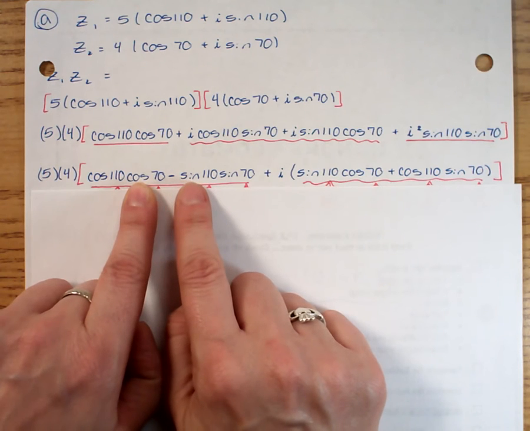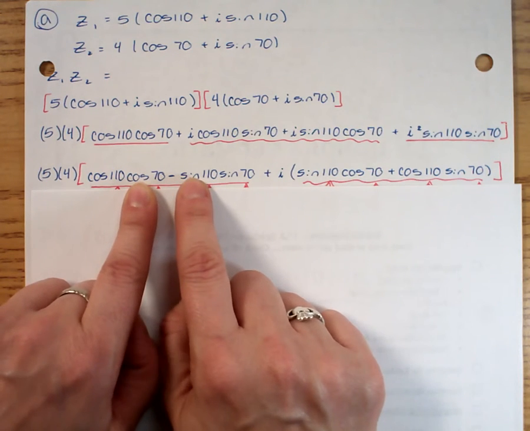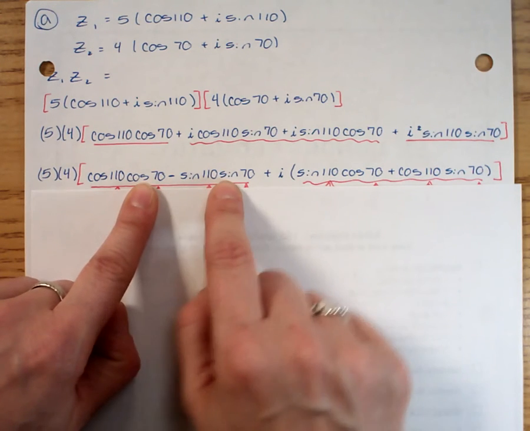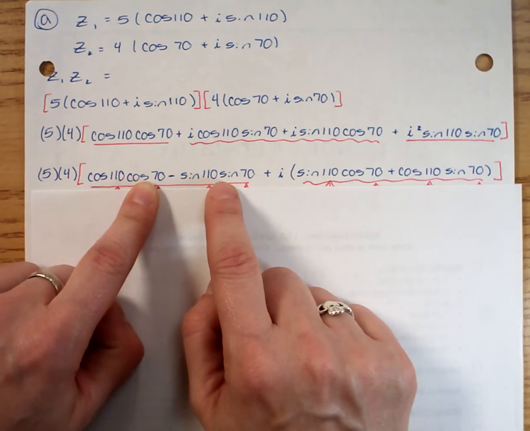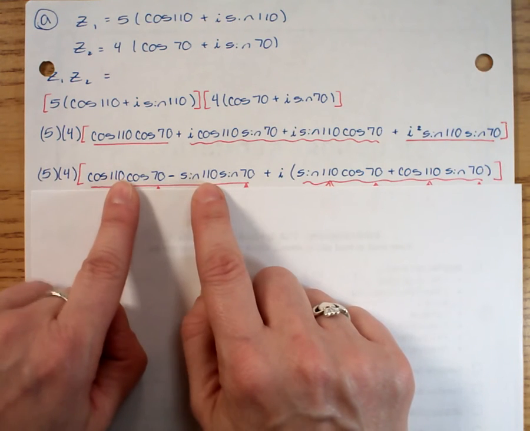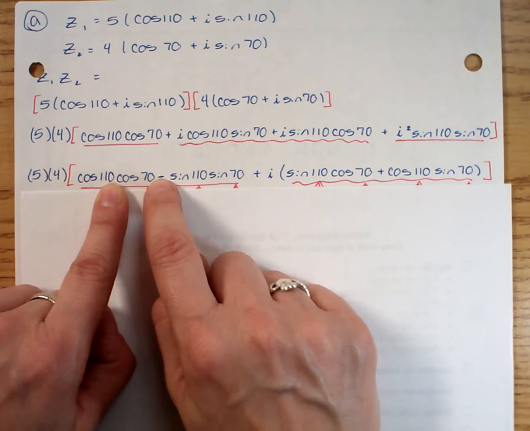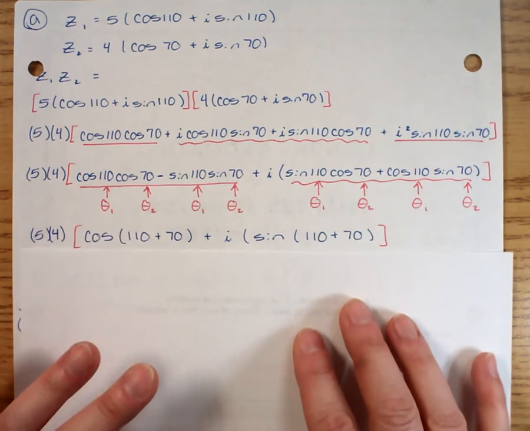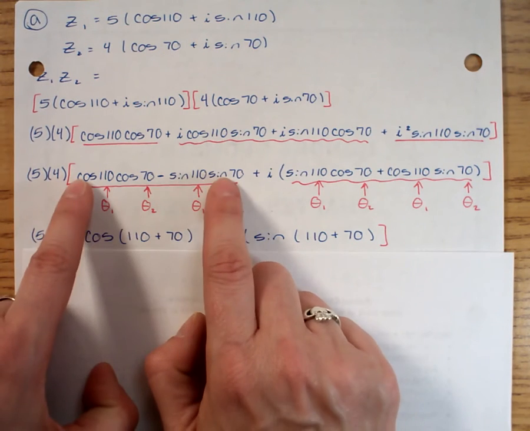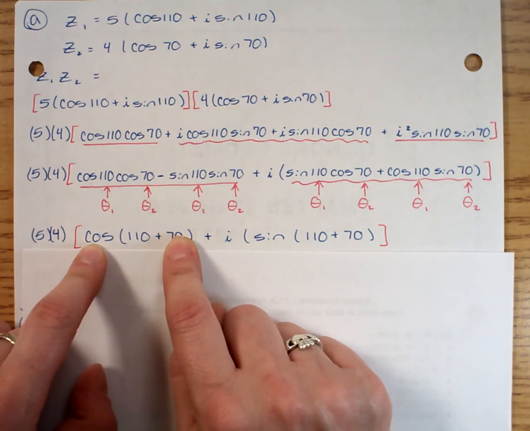And if I think about my sum and difference of angles formulas, what I see here is I have my cosine, cosine, sine, sine. Remember sine, cosine, cosine, sine, and then cosine, cosine, sine, sine. So this must be a cosine formula, and with cosine our signs were different, so it became cosine 110 plus 70. So recognizing that this is a cosine sum formula, I could rewrite this in a simpler fashion.